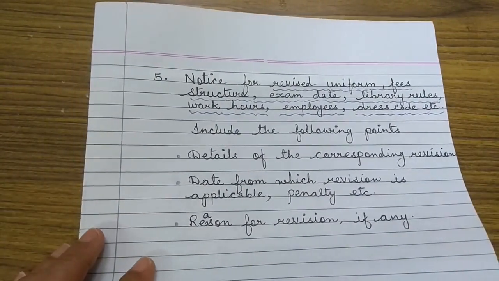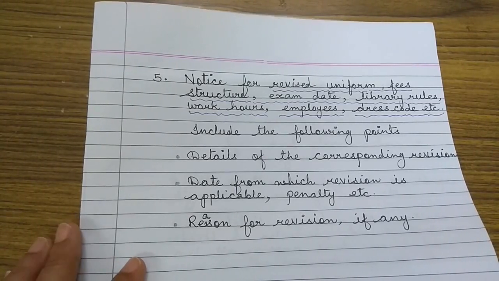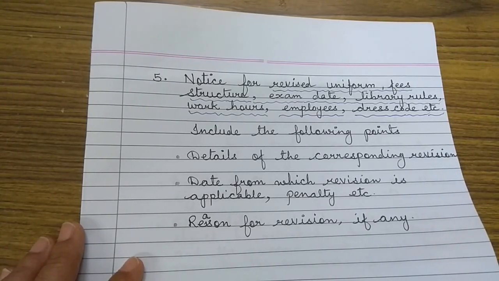And which points can be included? They are details of the corresponding revision, date from which the revision is applicable, penalty, etc. Now, you have decided to change a uniform. So students, mention when you are going to start this, for how many days you can wear the regular one which you have been using, or maybe from the new academic year you are going to have the new uniform. When you come to the school, maybe the principal may give you 1 week to stitch the new uniform. So whatever it is. Then if you do not wear it, there will be penalty charges, maybe a fine that you have to pay.